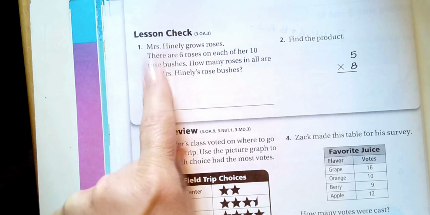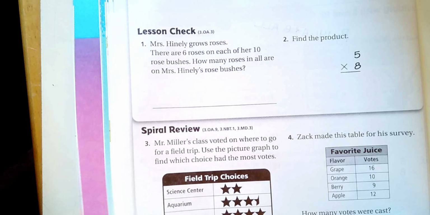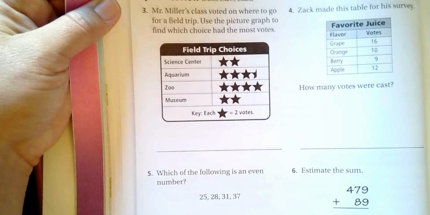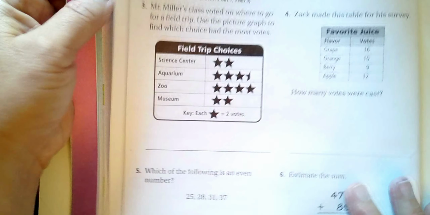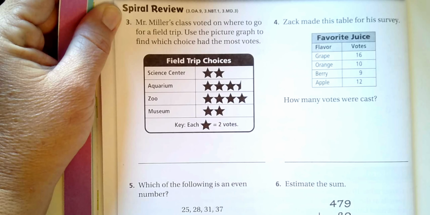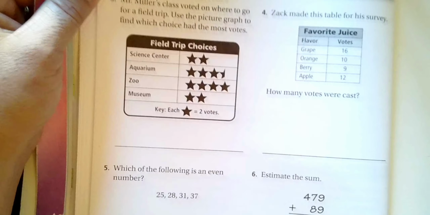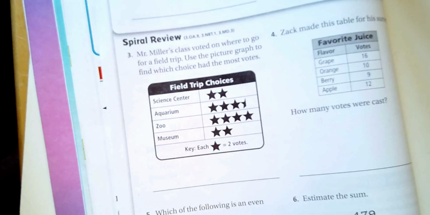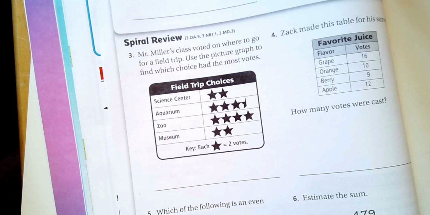Find the product, work on the word problem, and these spiral review questions are really good for keeping all of the hard work you've been doing, growing your brain this year. It keeps all the things we've learned a little fresh, so nothing gets too old and stale in your brain. So practice these as well, and we'll see you at 11 o'clock for our live math session.